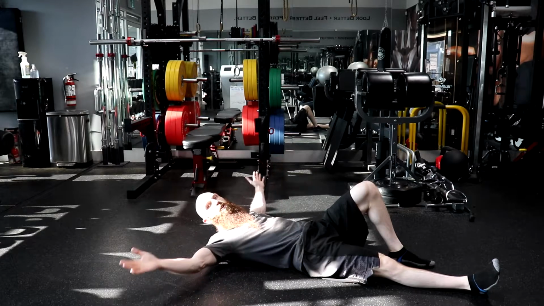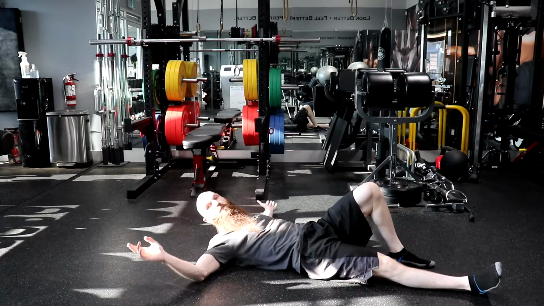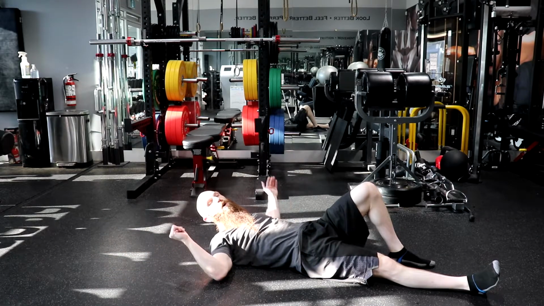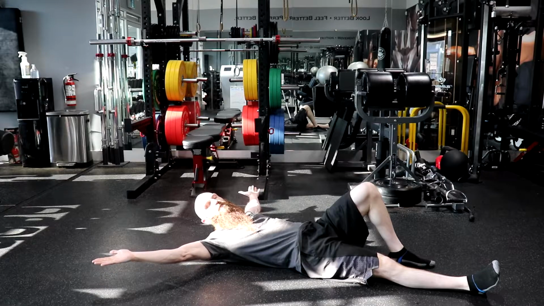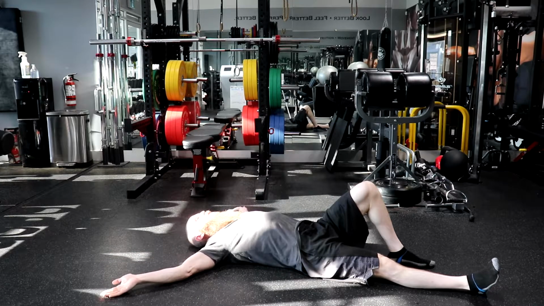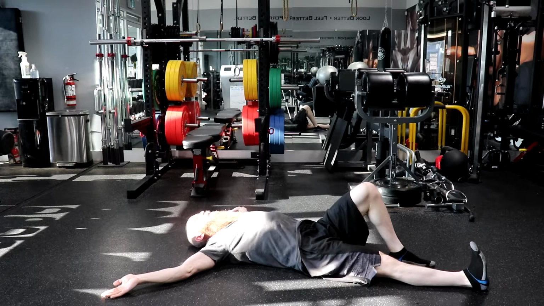With the arms, you could put them at the level of the glenohumeral angle. If you don't know where that is, it's between 90 to 135 degrees. For the average person, when your arms are fully extended and the palm is at the level of your head or slightly higher, that's going to be the glenohumeral angle. Then for this, all we're going to do is go into hip flexion.